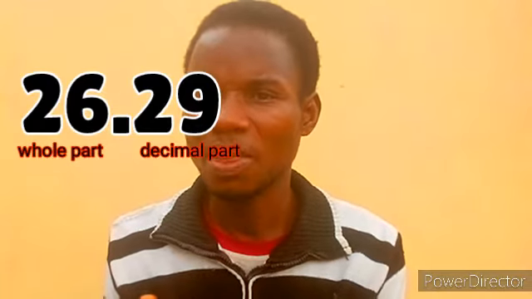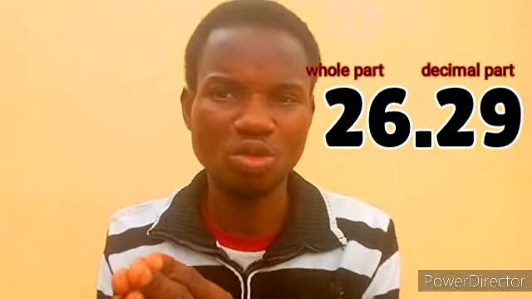It is 26.29 because every number that is written after the decimal point is not up to 1 in value. What do I mean? In this 26.29, 26 is the whole part because it is a whole number. Now 0.29, that 29 is the decimal part. Those two nines, they are not up to 1 in figure.